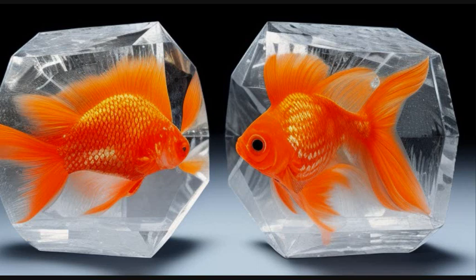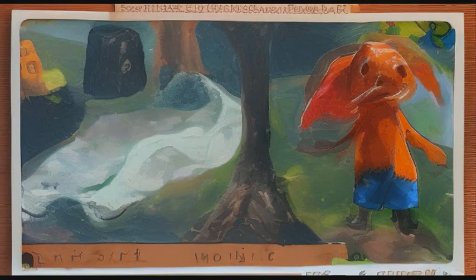So one day I was trying to think of prompts to use to see what crazy pictures I could get generated, and I think the prompt I used was goldfish made out of diamonds singing on Mars. But I didn't quite get that, to be honest. So this picture is quite interesting. It just looks like goldfish in blocks of ice. And this one is pretty crazy, kind of ghostly looking, a bit creepy looking.